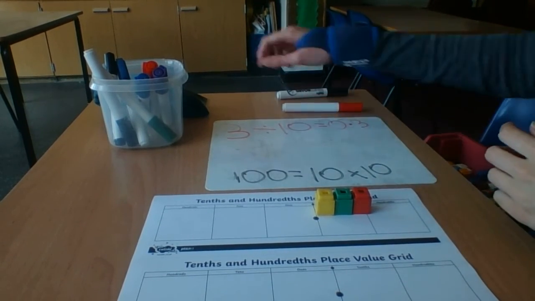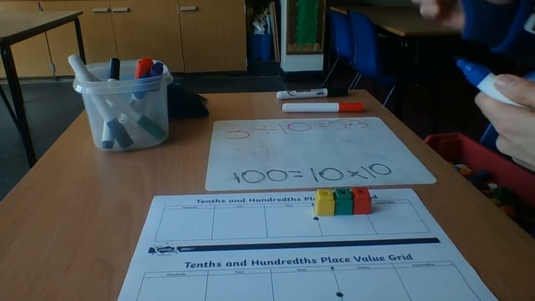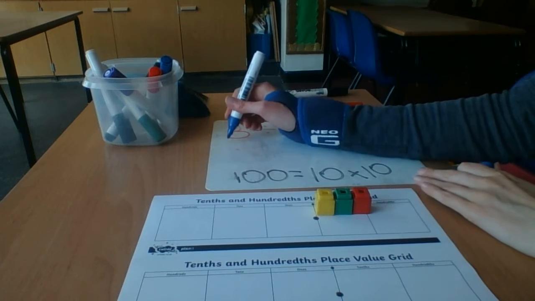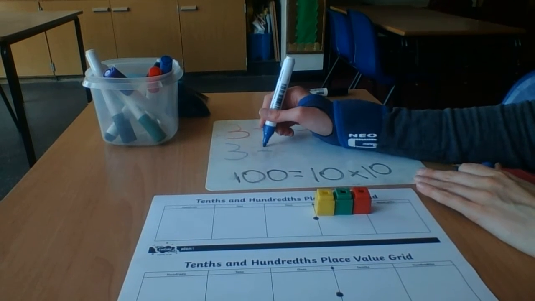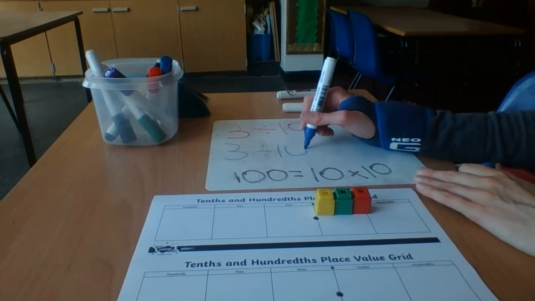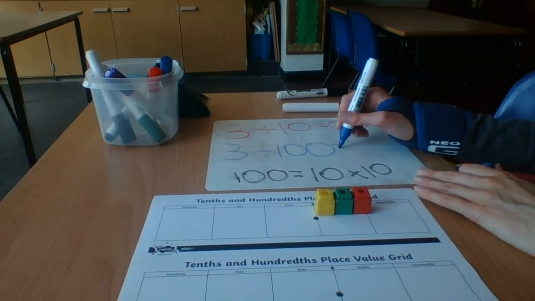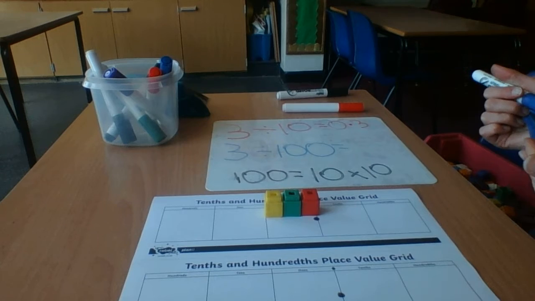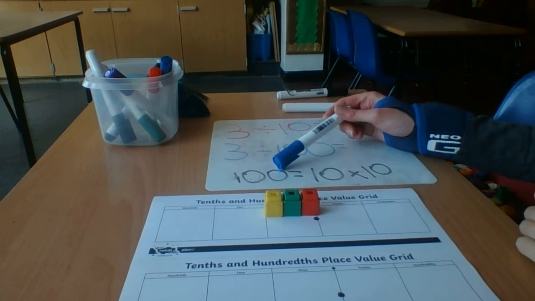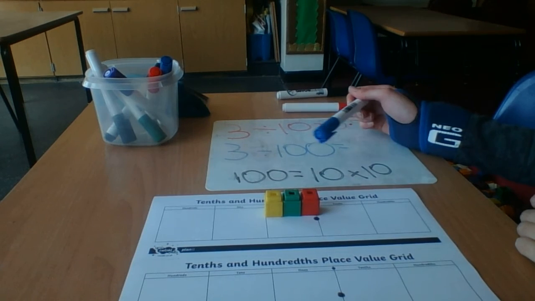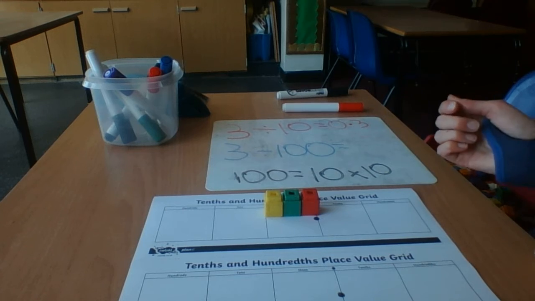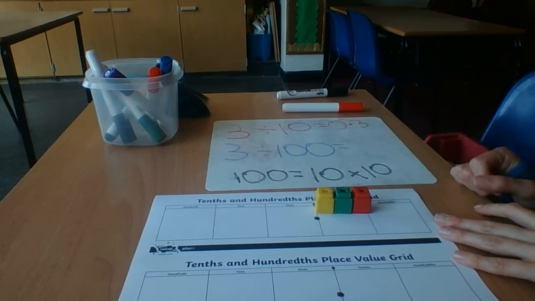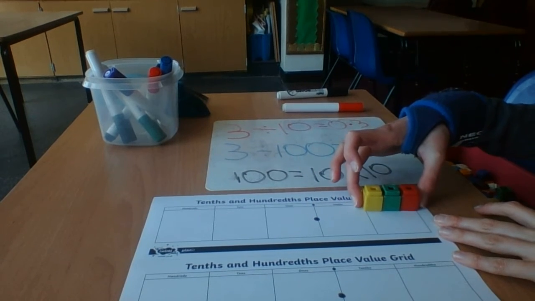3 divided by 100, so there's my 3, and just like we were doing earlier, 100 is 10 times 10. So it's 2 columns to divide. Divide by 10. Divide by 10 again.